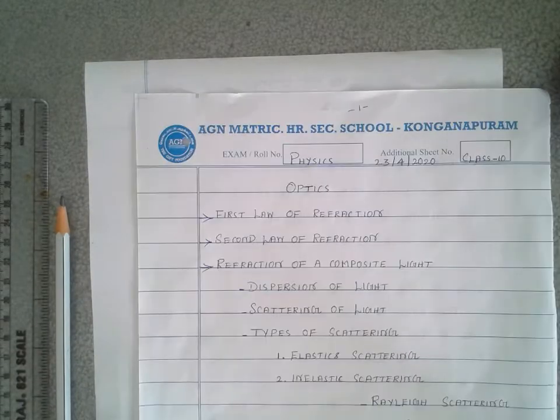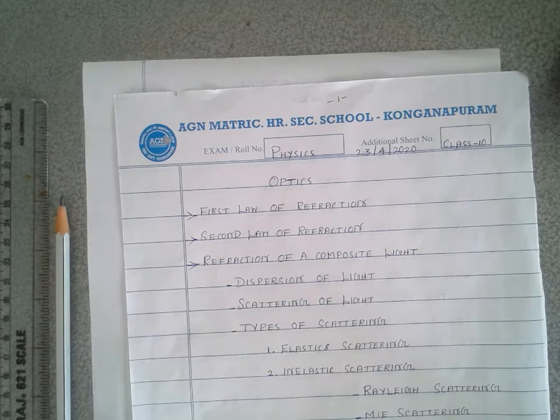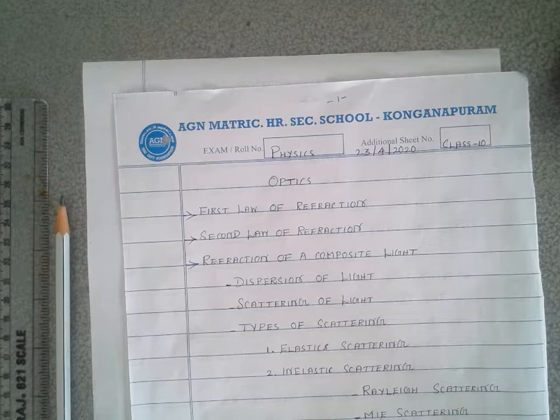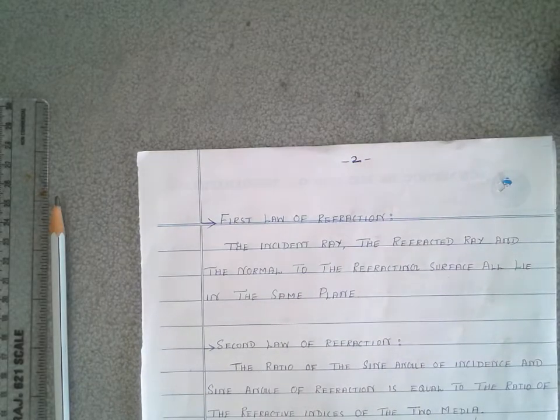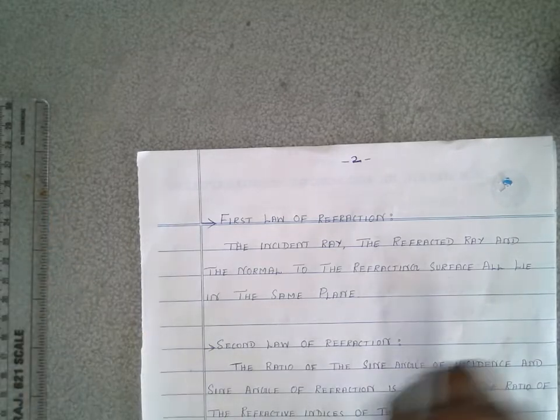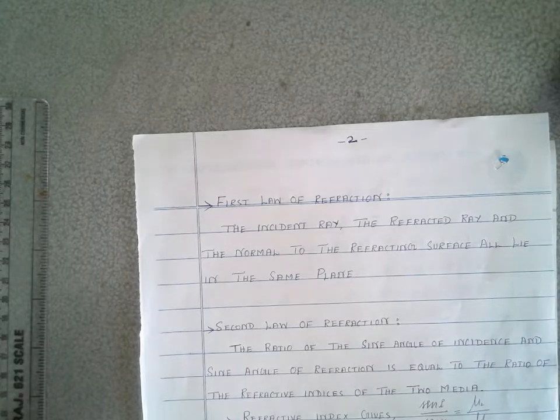Now I am going to discuss the first law of refraction, the second law of refraction, refraction of composite light, then scattering of light. Initially, I am going to discuss the first law of refraction, that is, the incident ray, the refracted ray and the normal to the refracting surface are all in the same plane.